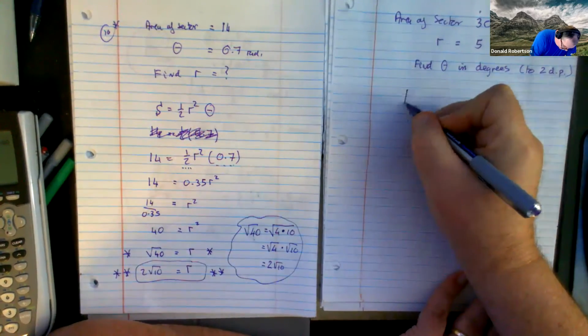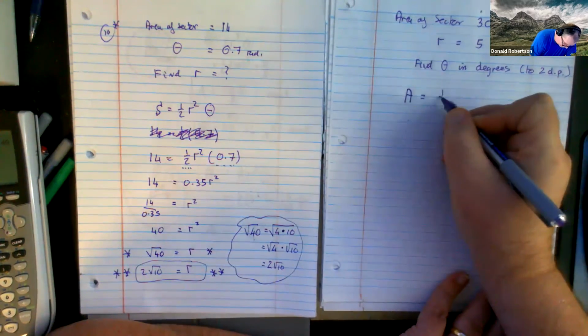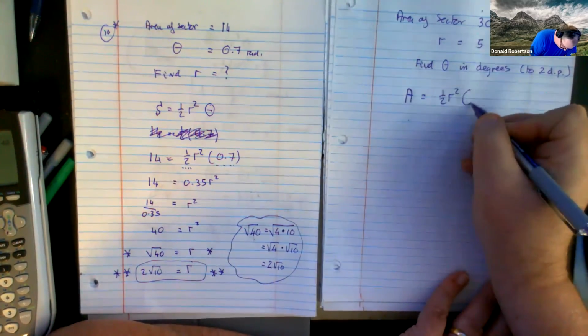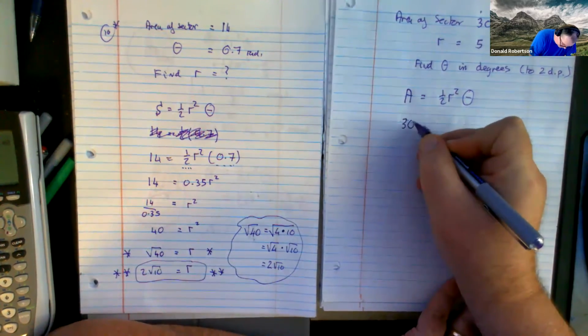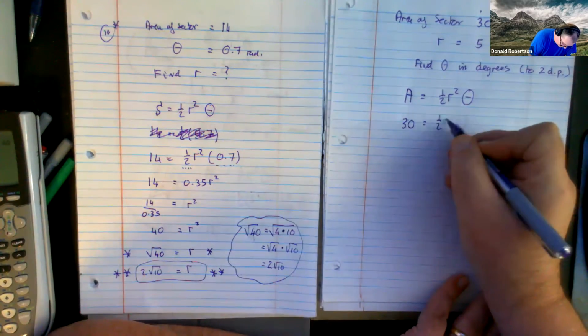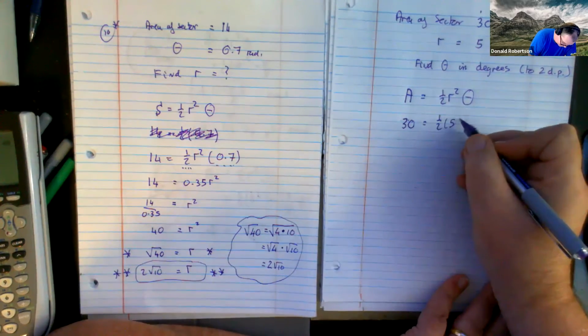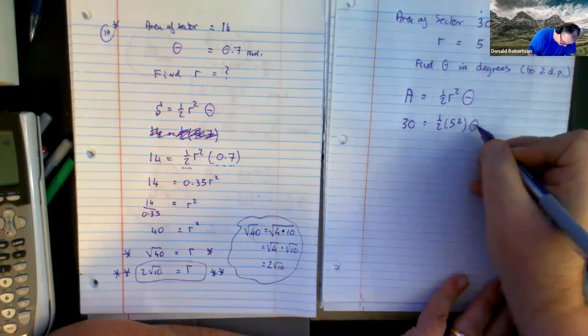So I'll begin with our formula of choice, and area is 30, and it's 1/2 times 5 squared times theta.